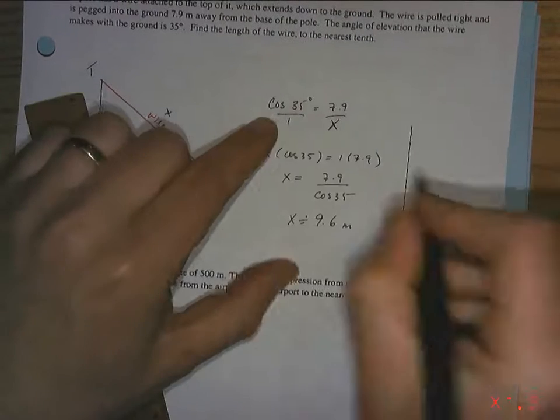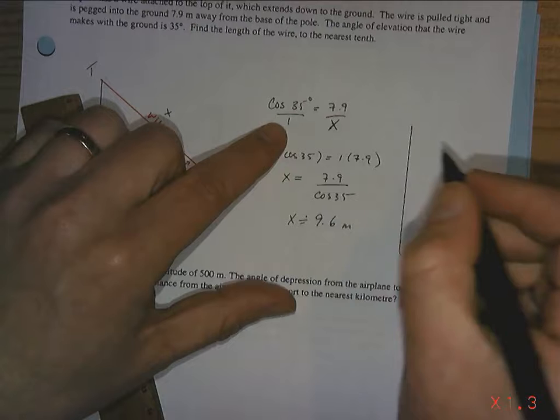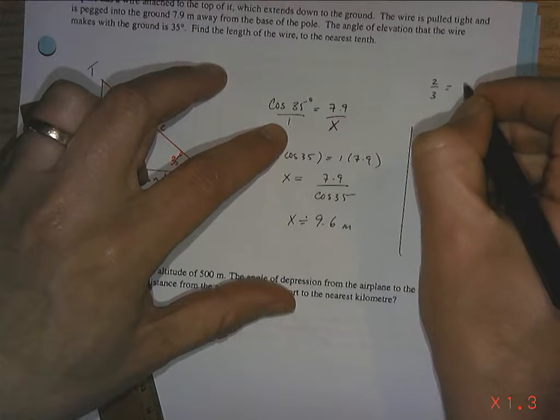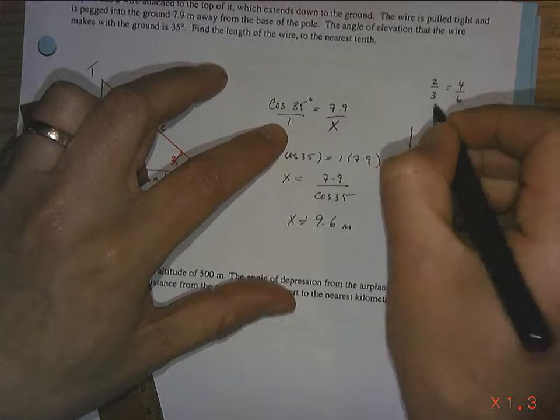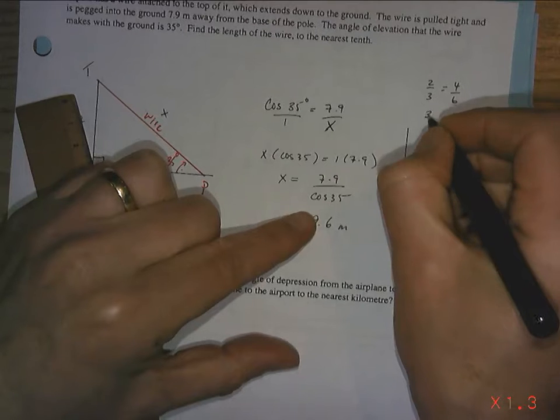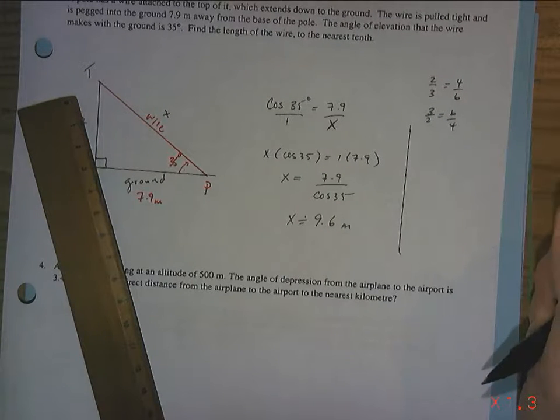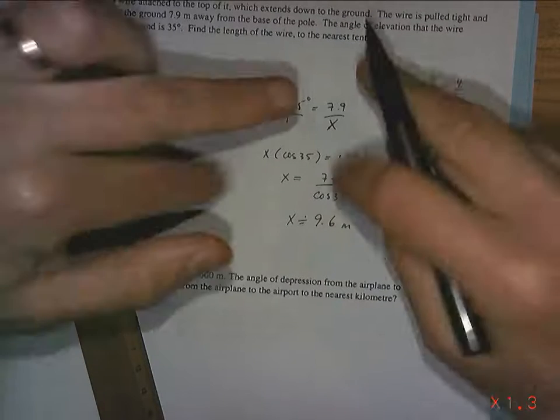Okay. The other way to think about this one, if you really wanted to, and I do sometimes, when you look at it set up like this, if you have two fractions, so if I have 2 over 3 equals 4 over 6, you'll notice that if I flip both of them, so 3 over 2 becomes 6 over 4, the fractions stay equal. There's no difference there, as long as I flip both sides.